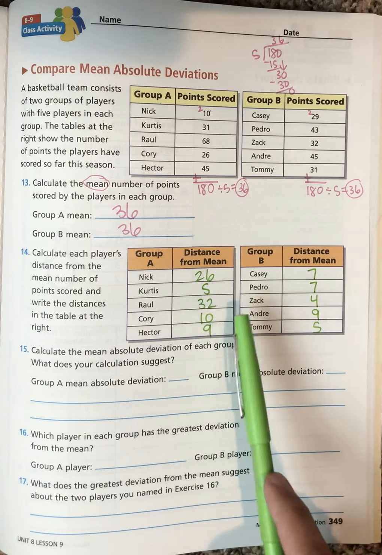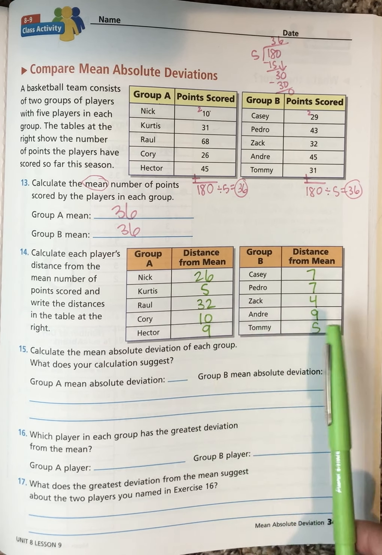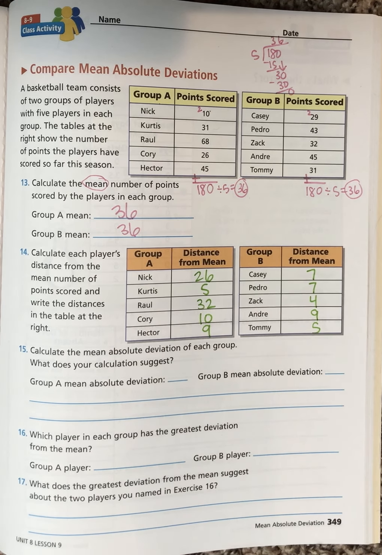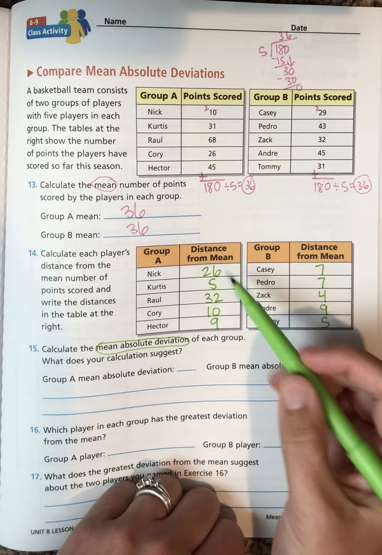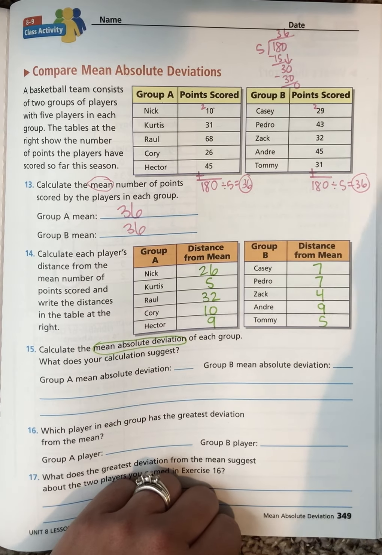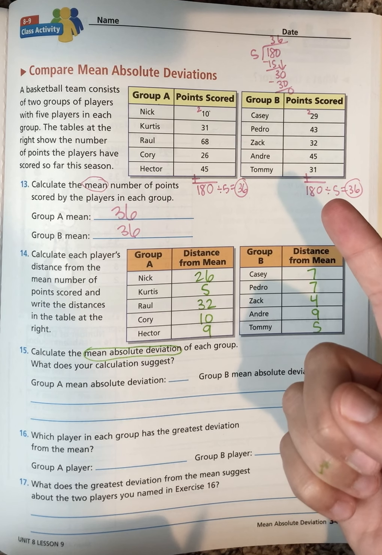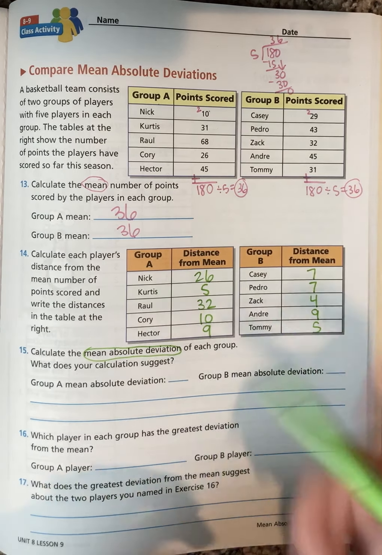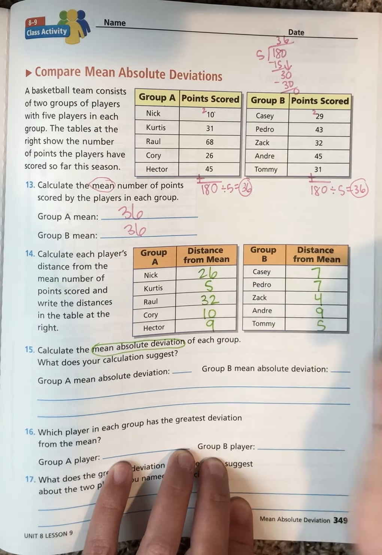So here is how far away each of these players' points were from the average points scored by the team. So now we're going to calculate the mean absolute deviation of each group, which means we need to find the average of these numbers. So the mean absolute deviation, step 1 is find the mean. Step 2 is find the distance of each of the numbers from the mean. And then step 3 is average all those numbers. So now we have to average all of these, which means I need to add them up and then divide by 5 since there's 5 in each group.